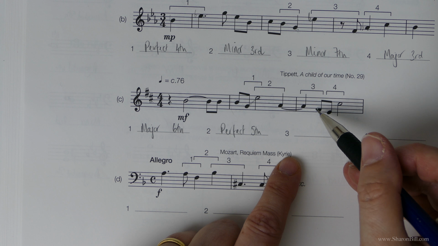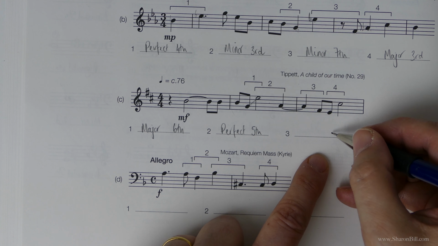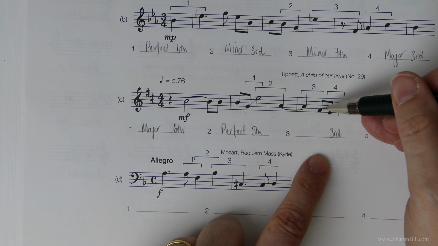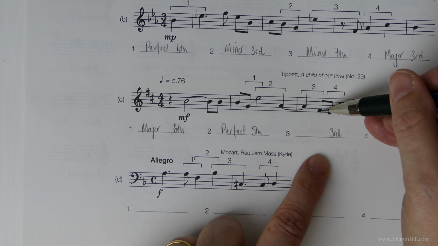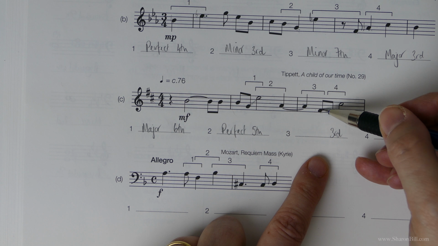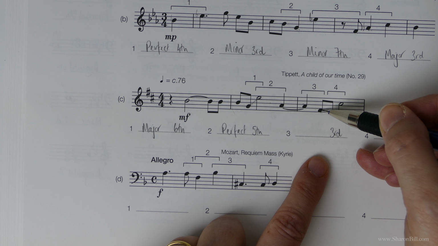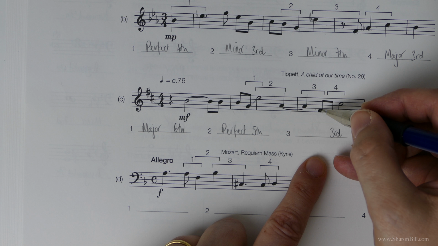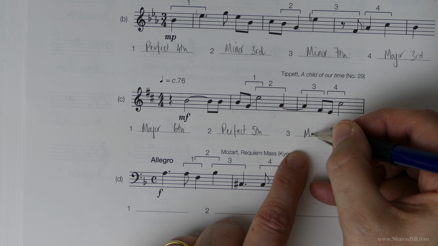Let's look at the next one. So we've got a 1, 2, 3. So we've got a third. Now F to A would be major. However, it's F sharp, so we've raised that lower note by a semitone. We've made the interval smaller, and so that's now a minor third.